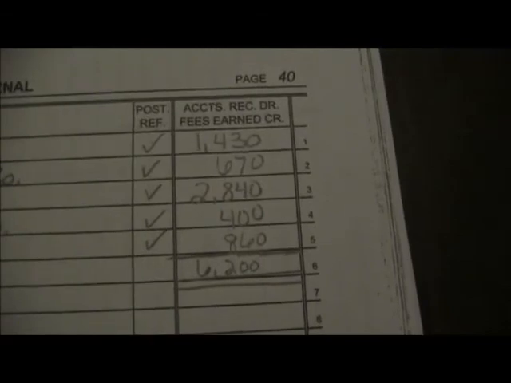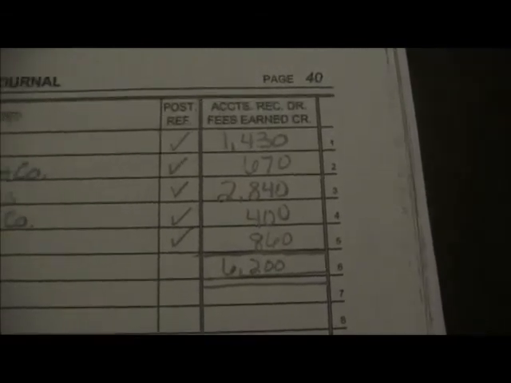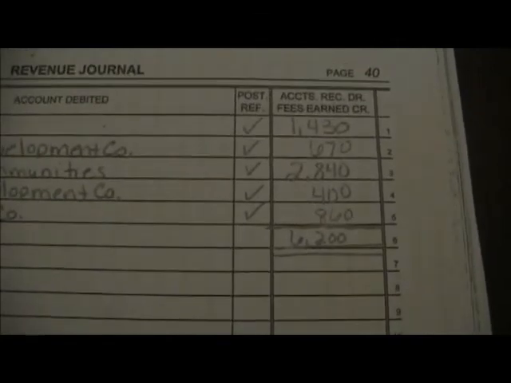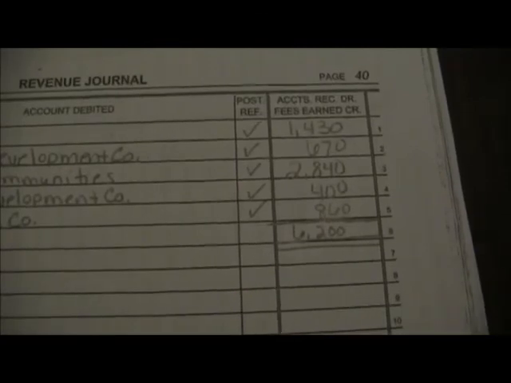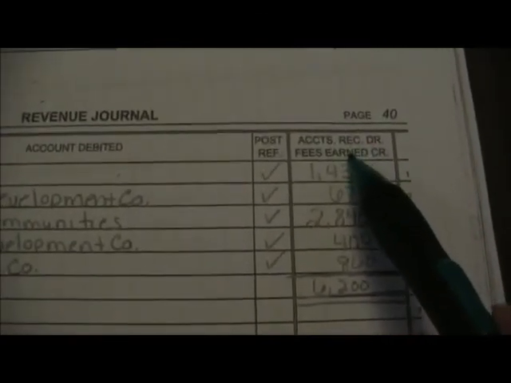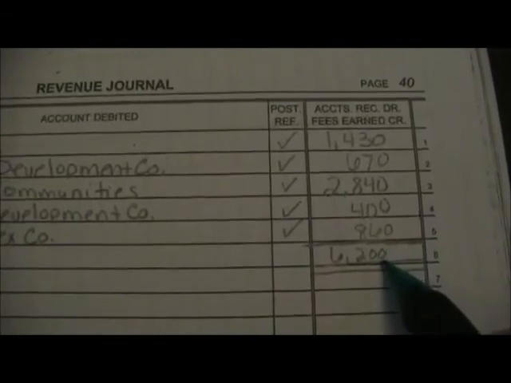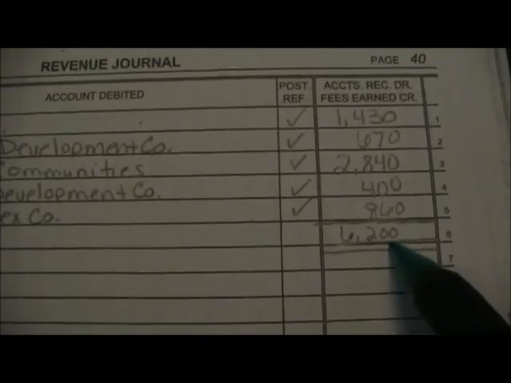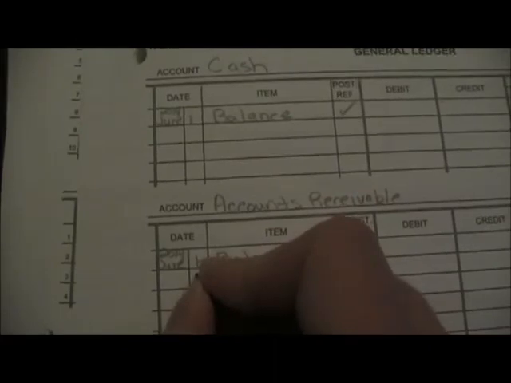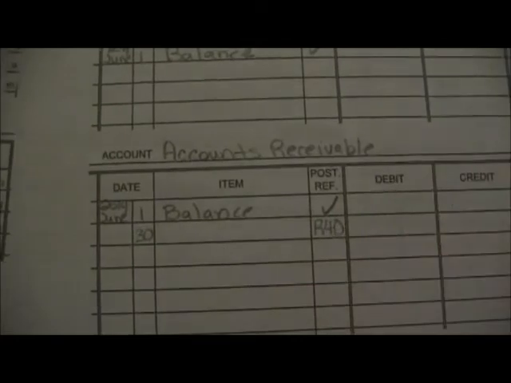The next thing we're going to do is we're going to post our totals. So we're just going to focus on this last column in our revenue journal. We're going to post to our general ledger, which is the first ledger we started with, the one with cash and accounts receivable. In this case, we are going to post a debit to accounts receivable and a credit to fees earned for the total amount. We're not going to do each one of these amounts individually. We're only going to look at the total. In this case, that's $6,200. So we're going to come down here into our general ledger in our accounts receivable. It is the 30th. It is a revenue journal, page 40, so R40.